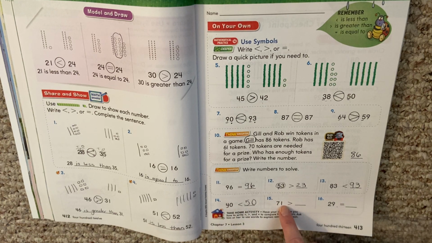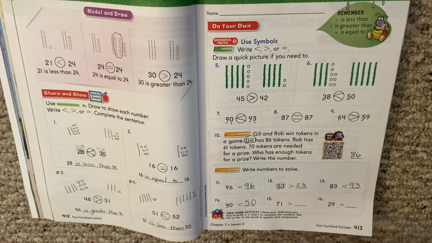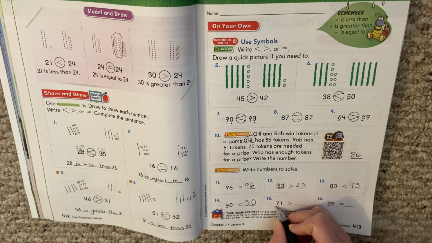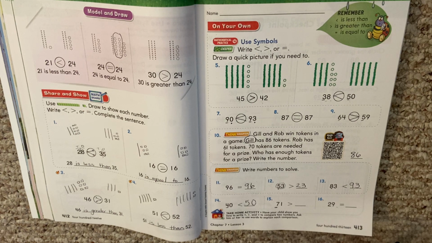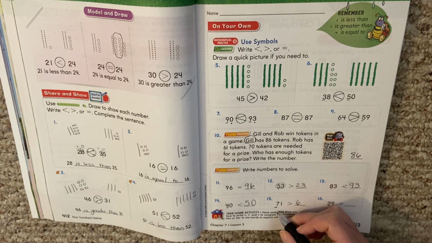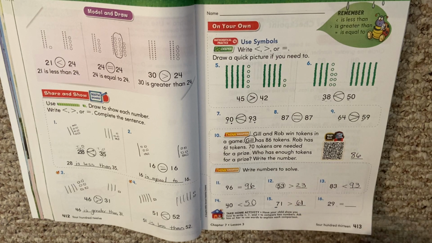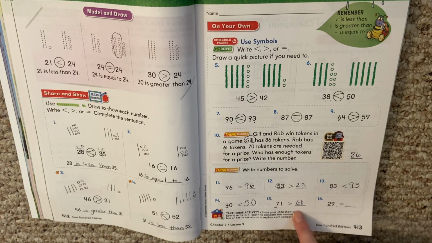71. Oh, the alligator's eating this way, so it's greater than. 71 is greater than, and then you have to think of a number that is smaller. So we can change around our tens. There's 7 tens. What's a number that's smaller than 7? We took 1 away. I could even make it 6, right? Or 2, something small. And I can leave the ones alone if I want to. 71 is greater than 61. Have a grown-up check yours because there's lots of different answers.